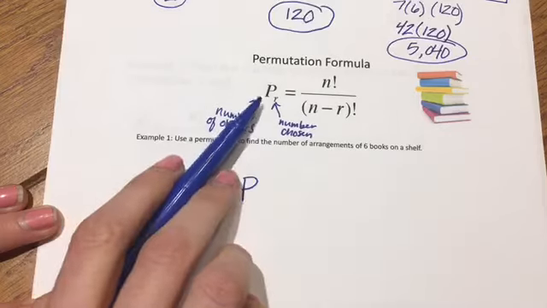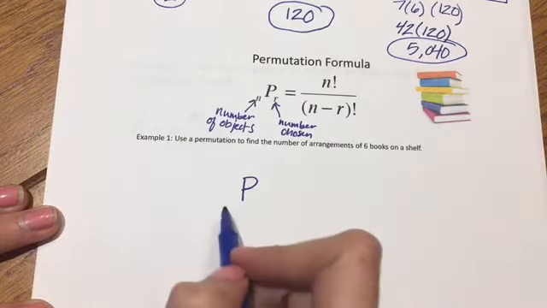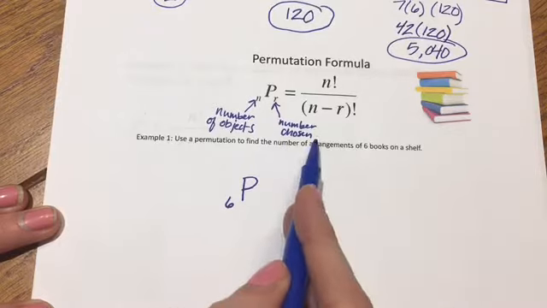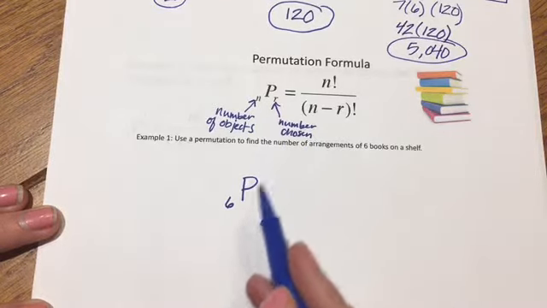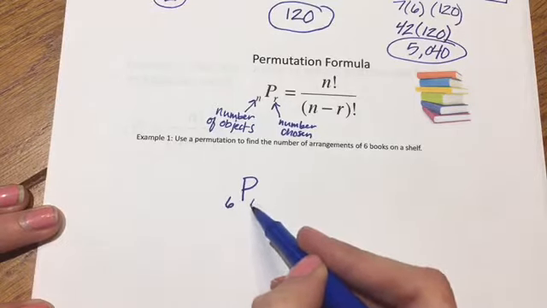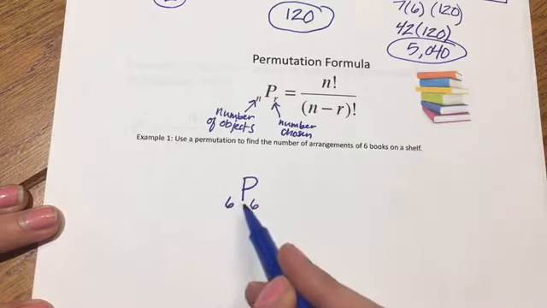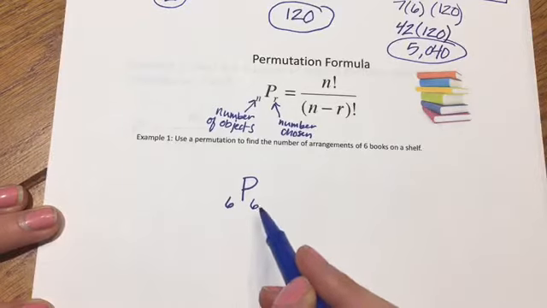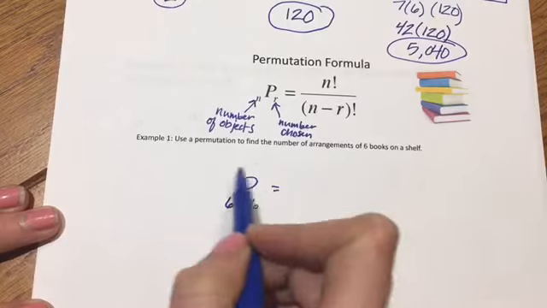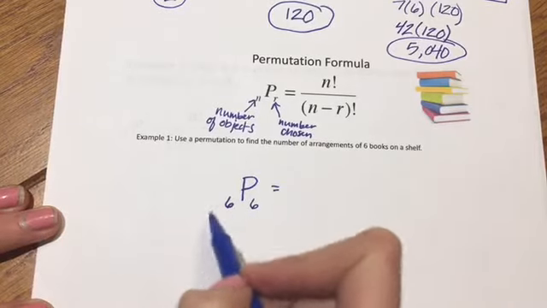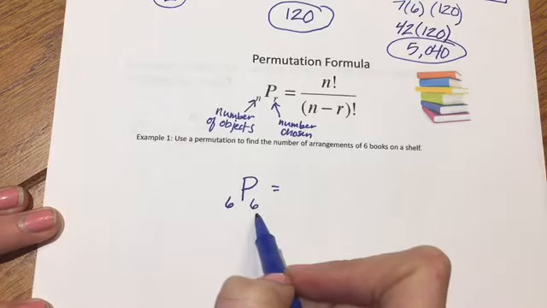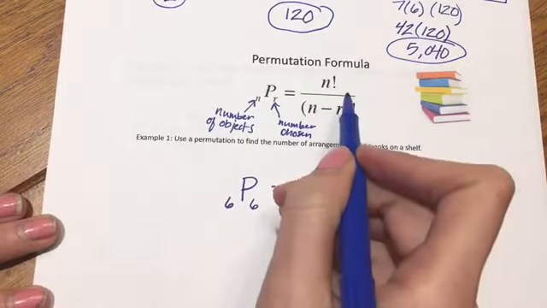That's the N. Well, there are 6 books, right? And number chosen: how many of the 6 books are we using? Well, all 6 of them will get a spot, right? So we're going to say 6 books and 6 are chosen, or 6 spots on the shelf. Then, and this part is just to show what we're plugging in for N and R, the number and the number chosen, or the number taken.